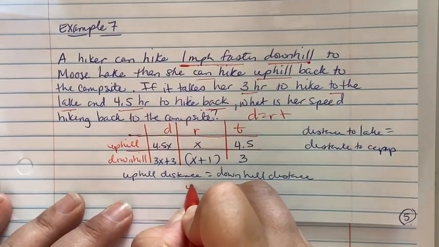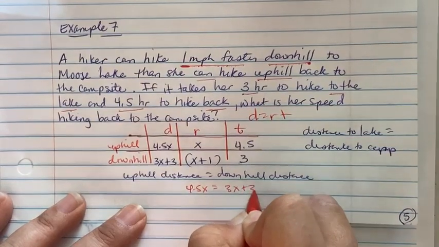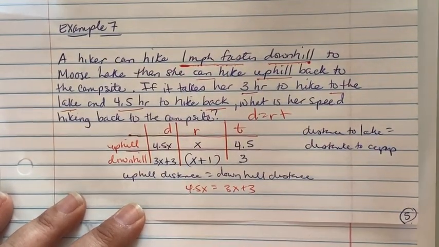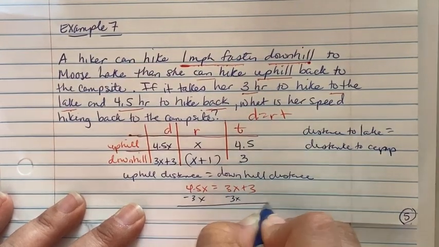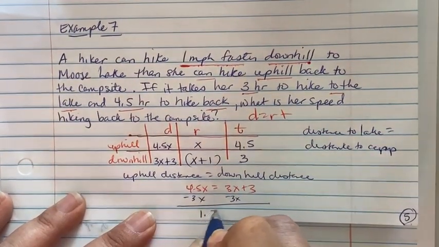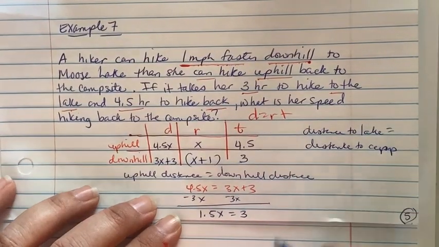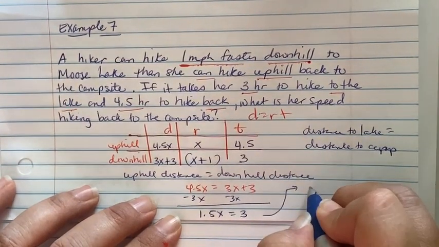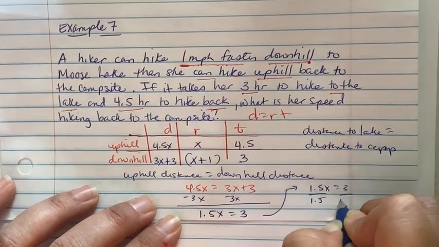So 4.5x equals 3x plus 3. Subtract 3x back over. So you get 1.5x equals 3. Divide both sides by 1.5.